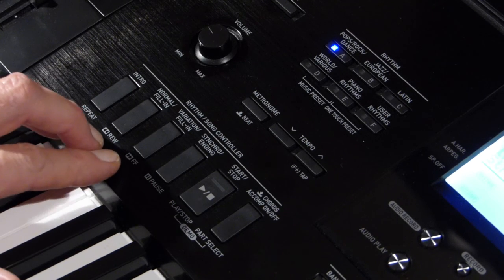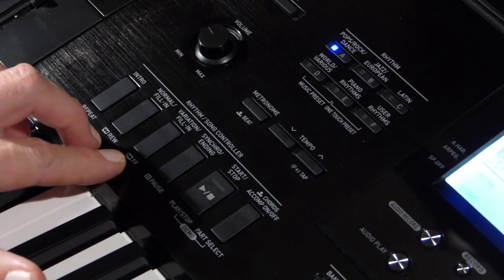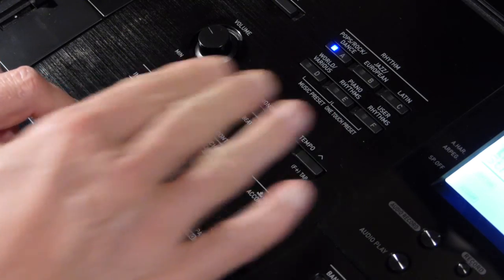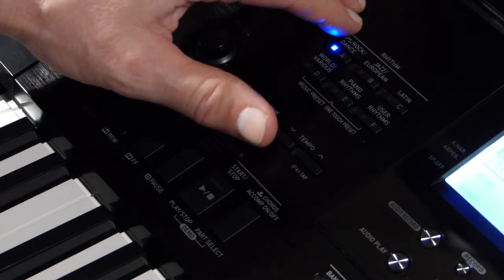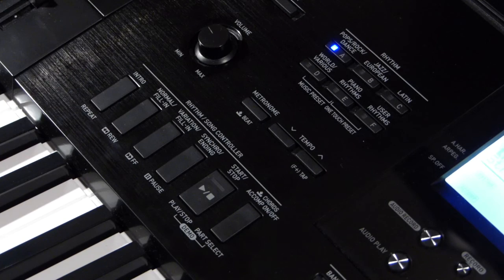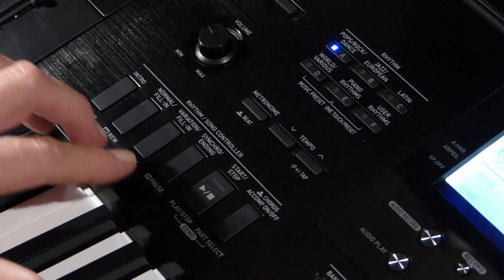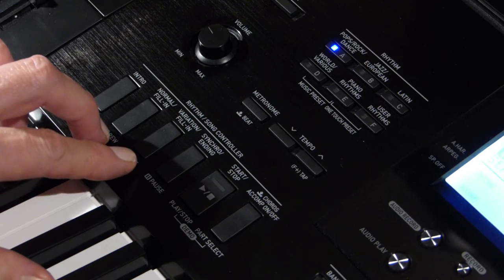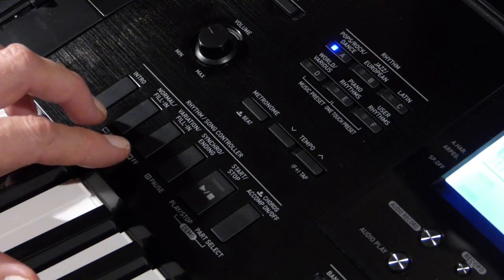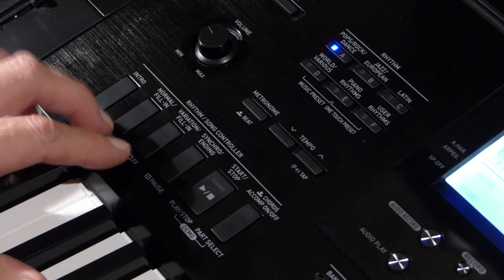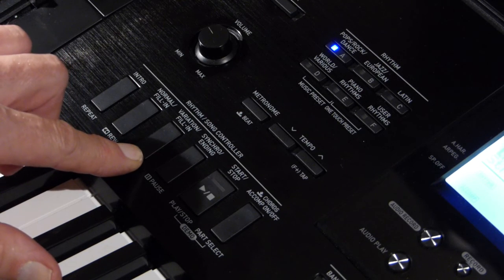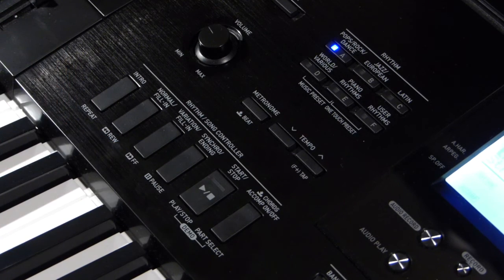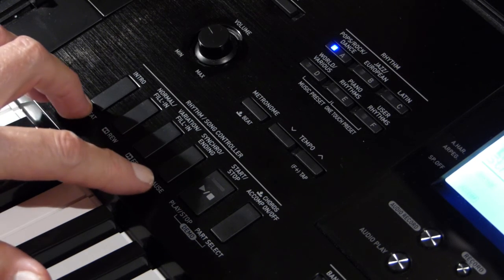And that's how the fill-ins and variation works. Within each category and within each rhythm you select, there's actually two in there. You have a normal and a variation, and you have two fill-ins, one fill-in for the normal, one fill-in for the variation. And you also have an intro and an ending.